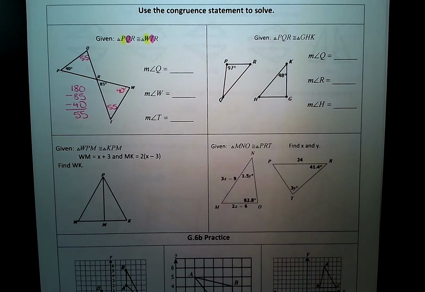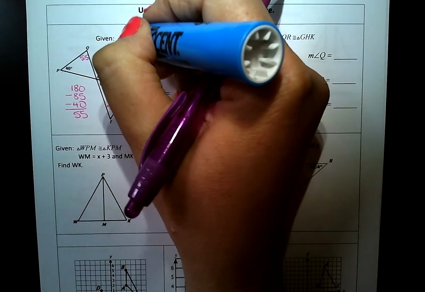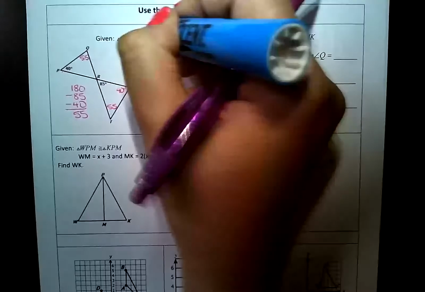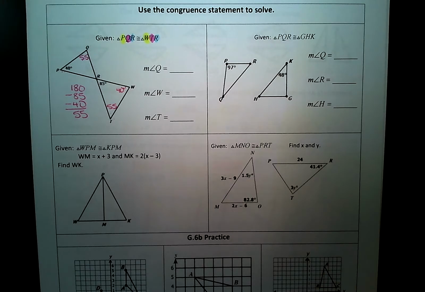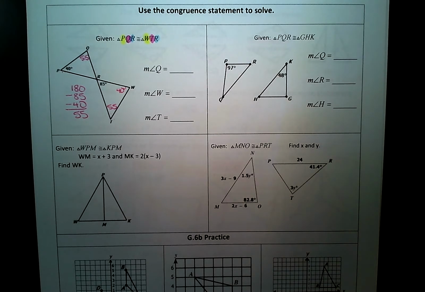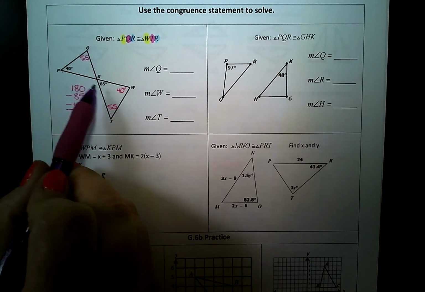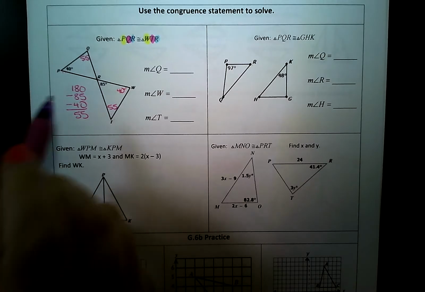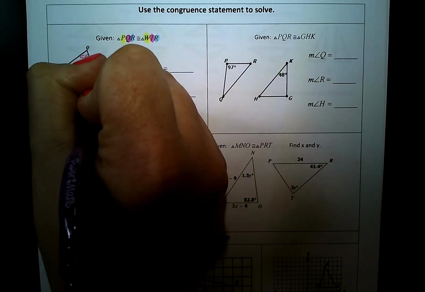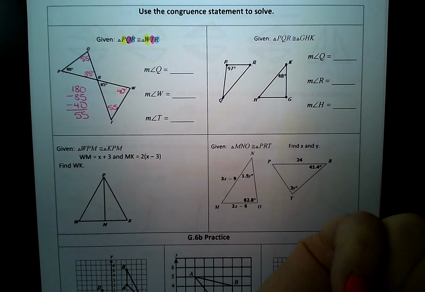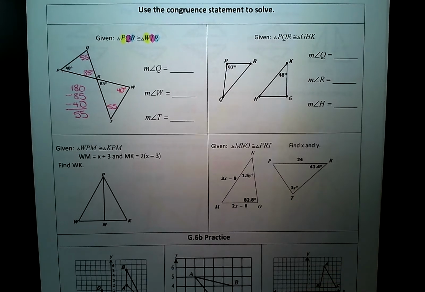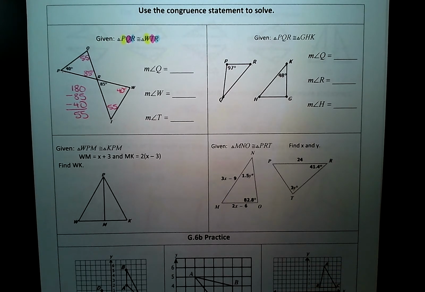And then finally, we're told that angle R matches itself. Well, look at the picture. Why would angle R be congruent to itself in this picture? We have a set of vertical angles. So, of course, we know vertical angles are congruent. So, angle R matches itself.